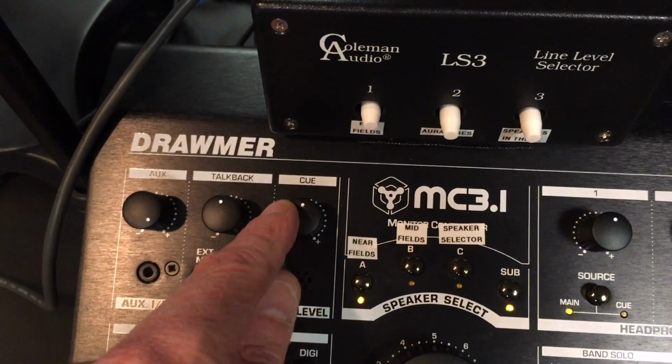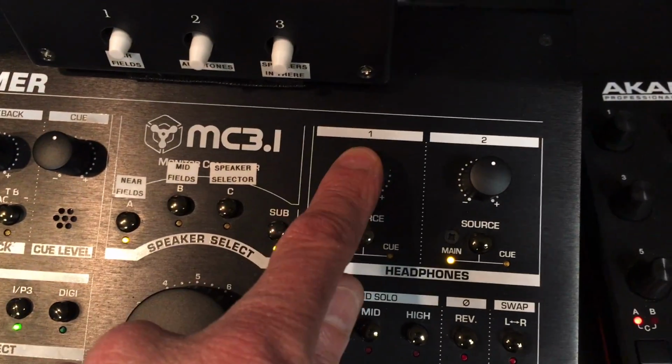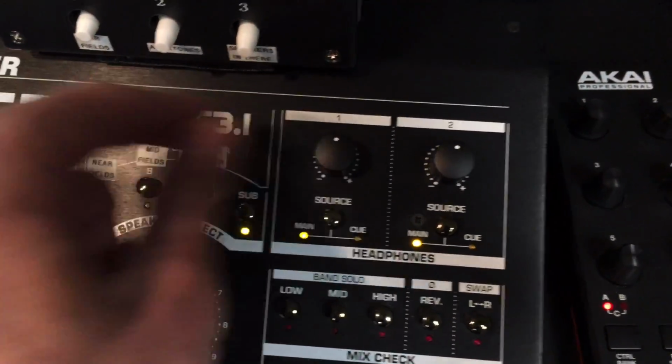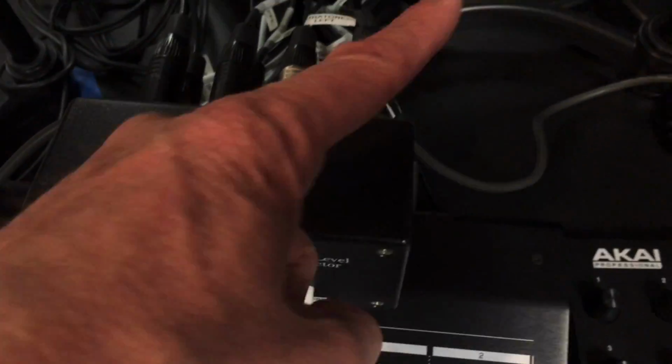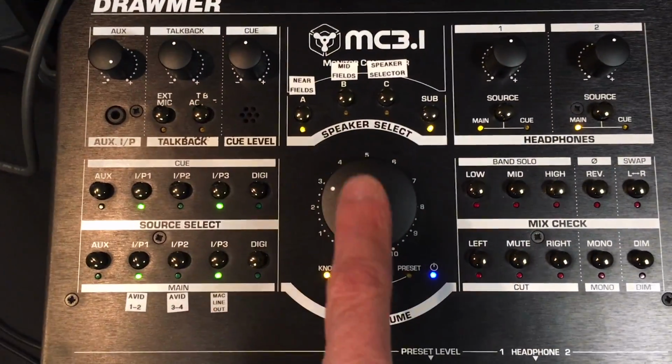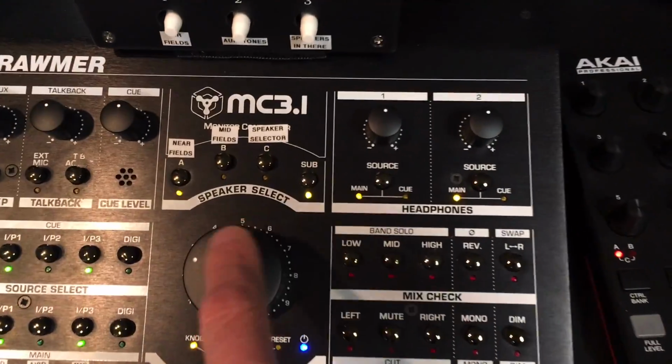Matter of fact, this Q master volume does not affect how loud things are here. This only affects how loud they go out of here over to that amp. Just like this knob only affects how loud things go out of here to these speakers. Okay, I hope that all makes sense.